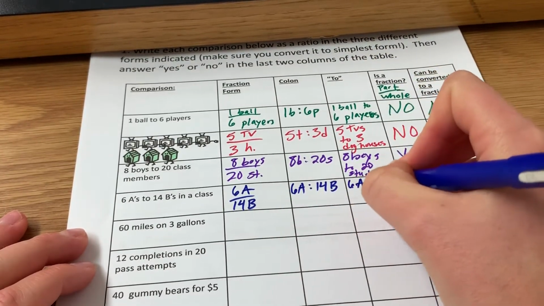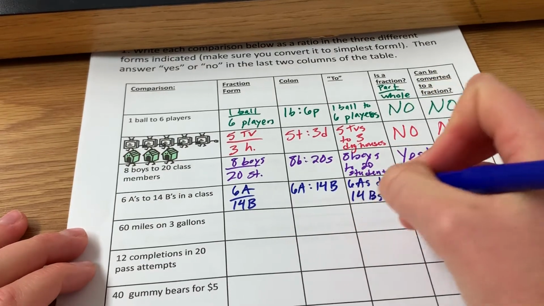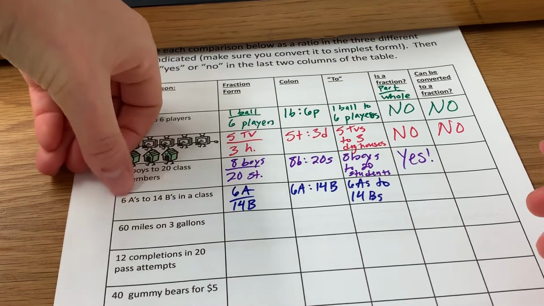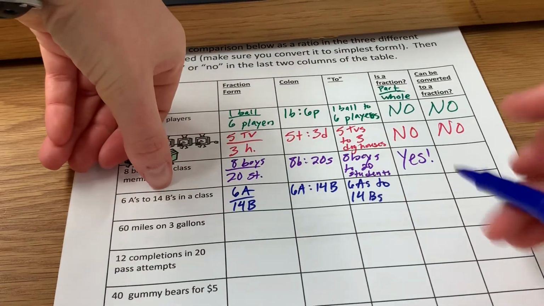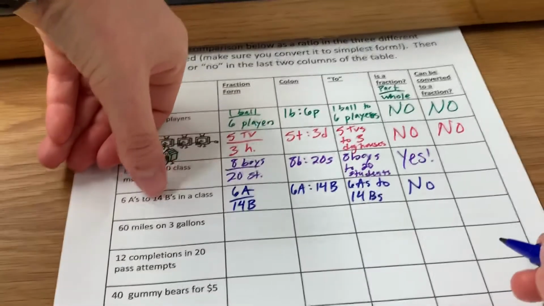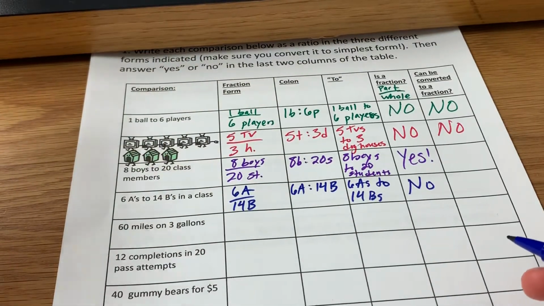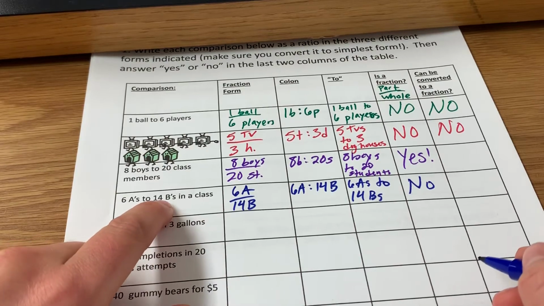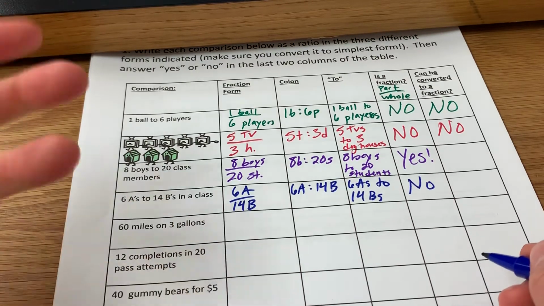6 A's to 14 B's. I'm comparing A's to B's. Am I comparing part of something to the whole thing? The answer is no, I'm not, because I'm assuming there's C's, there might be some D's. So this doesn't represent all of the grades. This represents just another part of the grades that a class obtained.